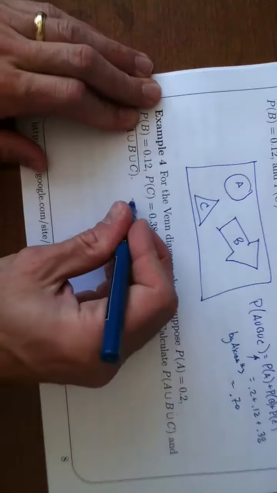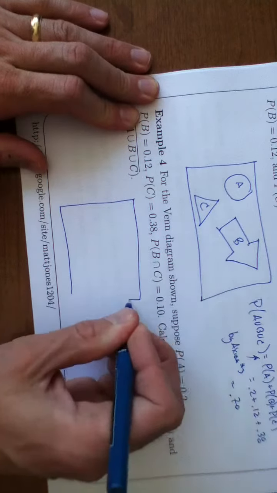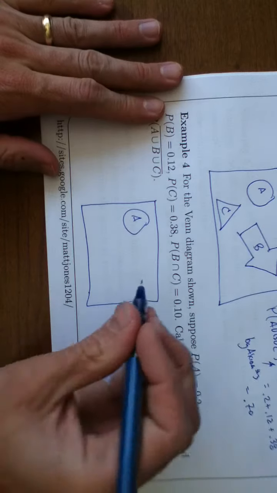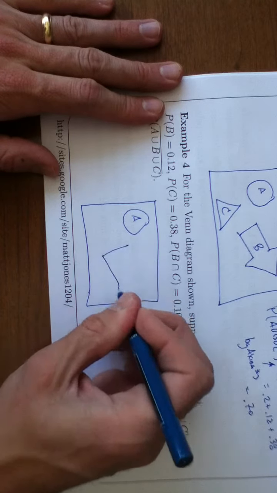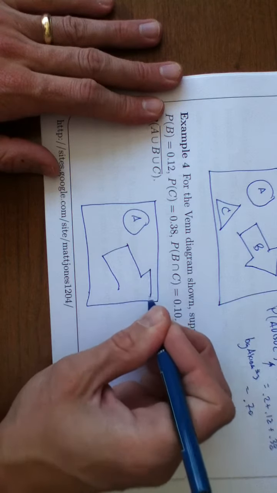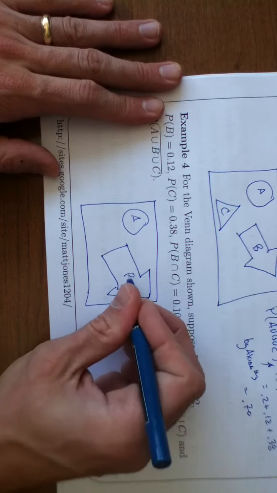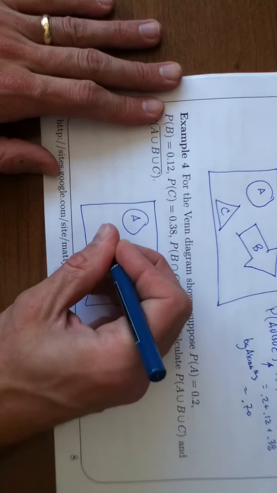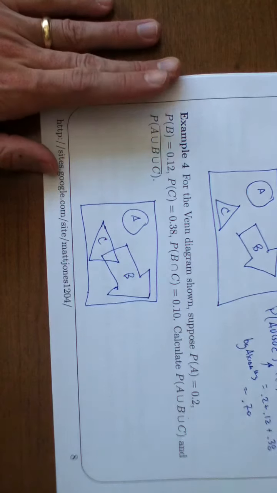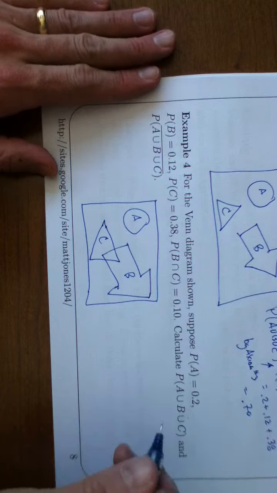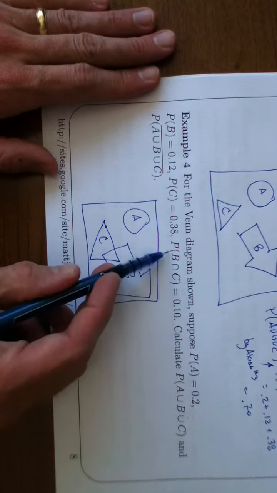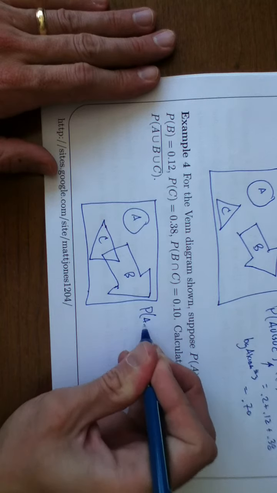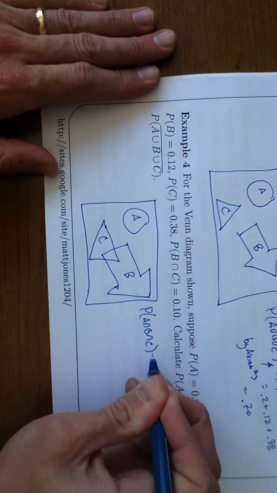Now, what if these events are allowed to overlap? What if instead of the picture up there I have, A is here and the event B is here, okay? And maybe C overlaps with B a little bit, okay? And maybe we know that the chance of B and C is 10%. So now what's the chance of A or B or C?